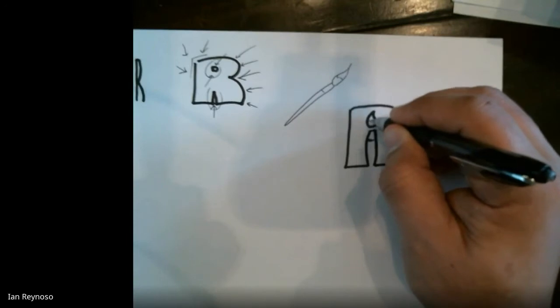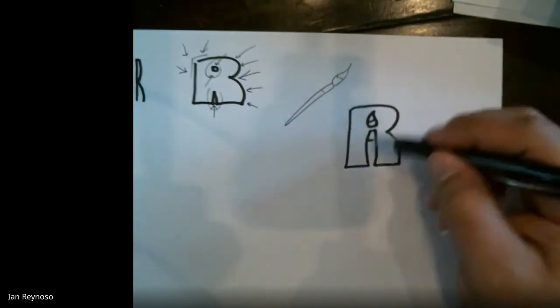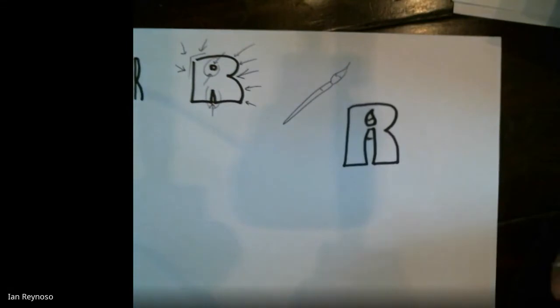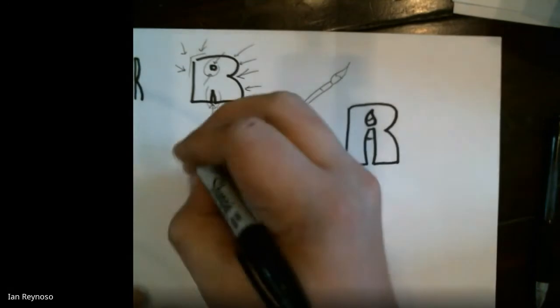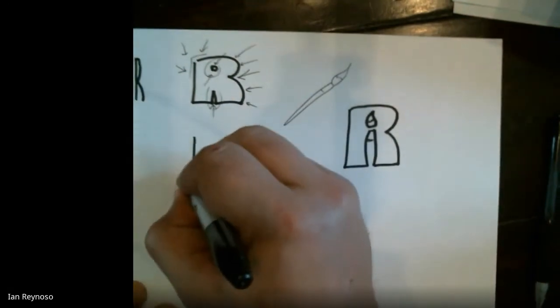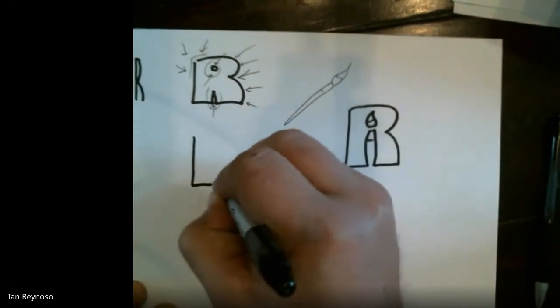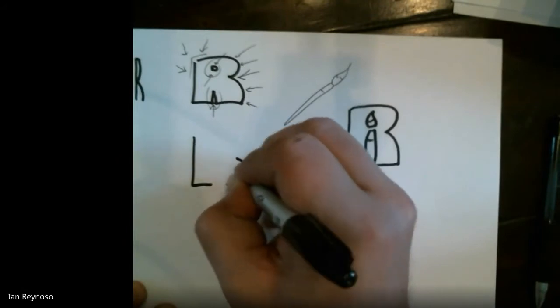Maybe I'll go like this too. So I have a paintbrush inside my arm. What about this? This is something that I found. It's not an object in my arm, but I found this out accidentally, like a couple years ago.